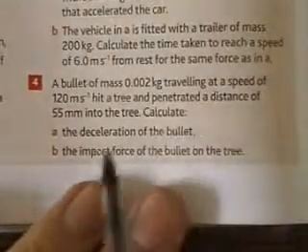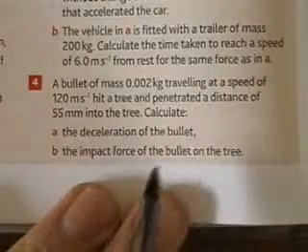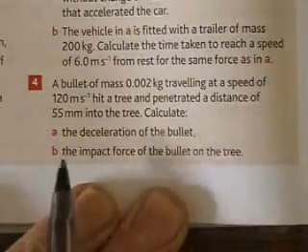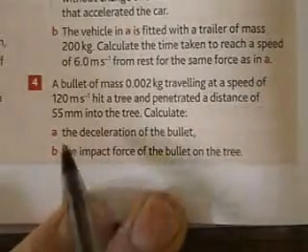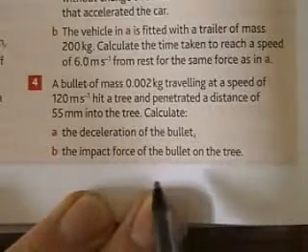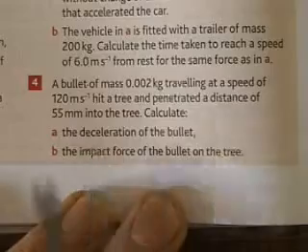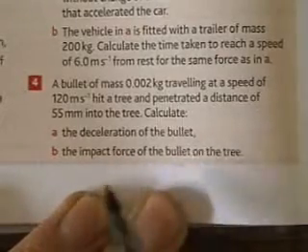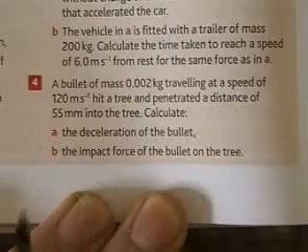So question 4 talks about a bullet being shot into a tree. And as with the other examples, the secret is to be able to pick out which bit of information we need when. So the first thing it's asking for is the deceleration of the bullet. In other words, it wants to find the acceleration, and we know it's slowing down, so it's going to be a negative acceleration. So we pick out what we need to know.